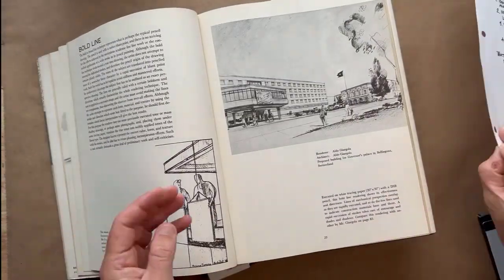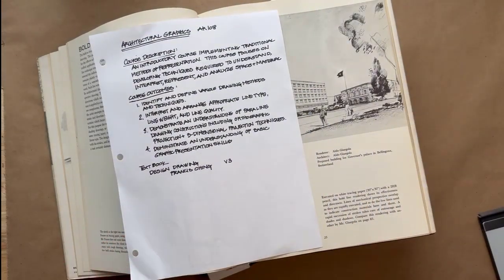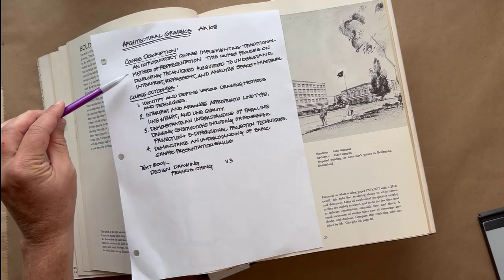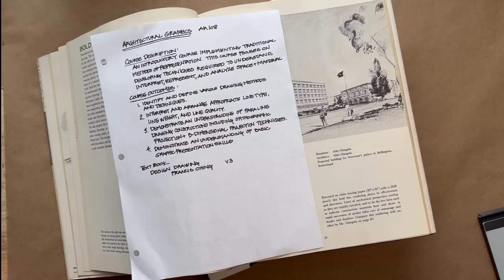I've been teaching architectural graphics, this class, since 2012. It's an introductory course implementing traditional methods of representation. This course focuses on developing techniques required to understand, interpret, represent, and analyze space and material.